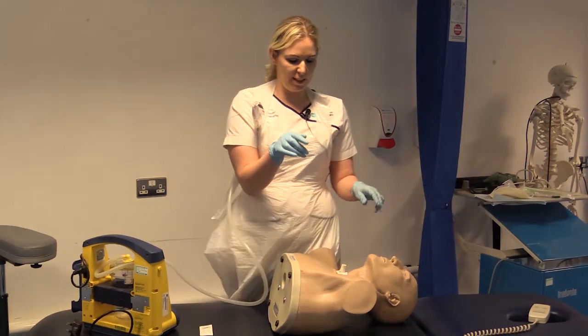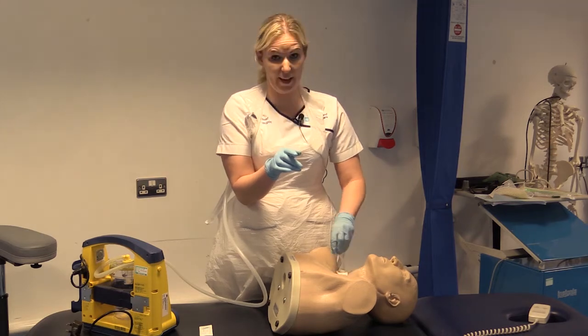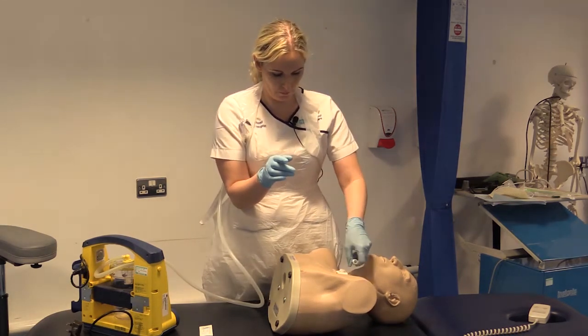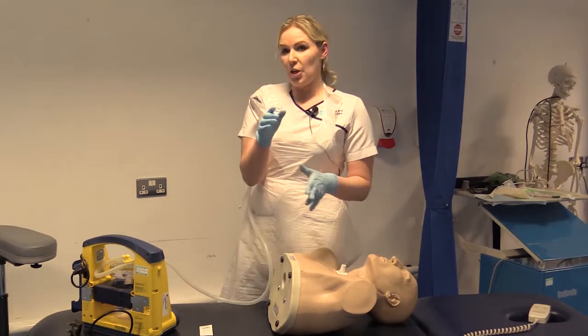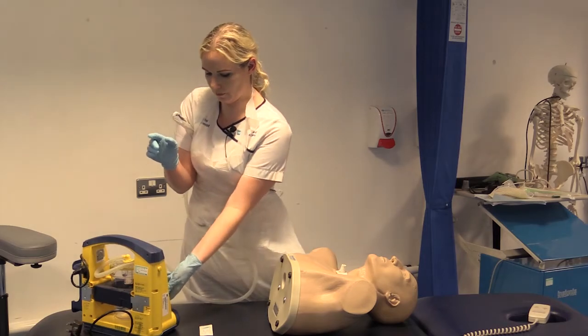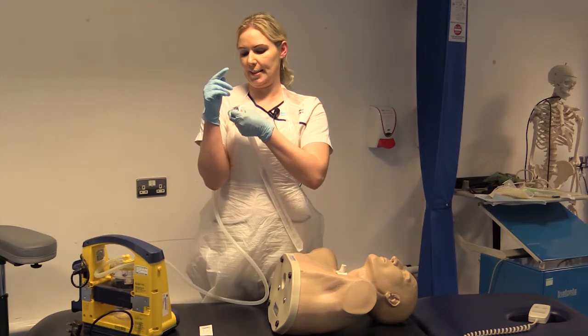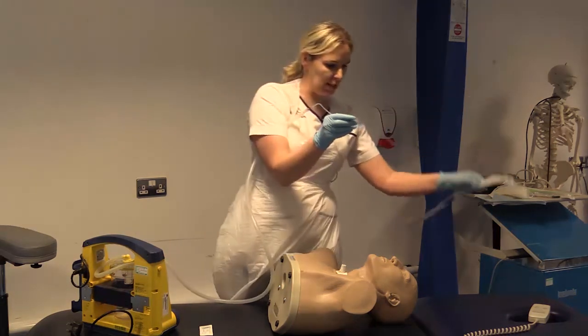I should say at this point as well, you need to double check before you suction through a trachea that you have a non-fenestrated inner tube. Okay, so you're going to turn on your suction. You're going to slowly remove your catheter from the plastic sleeve, making sure your clean hand is the only hand that touches the catheter.